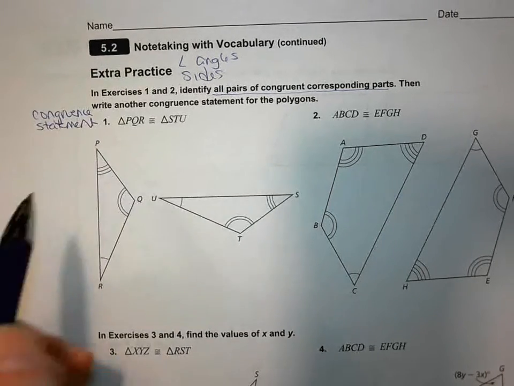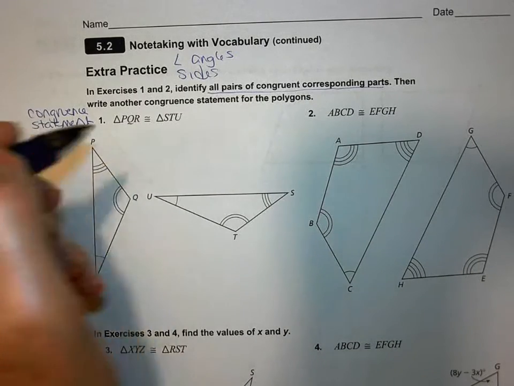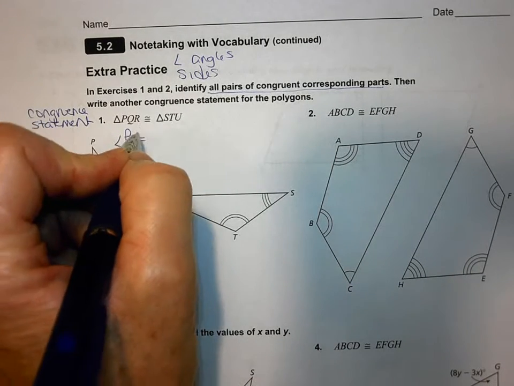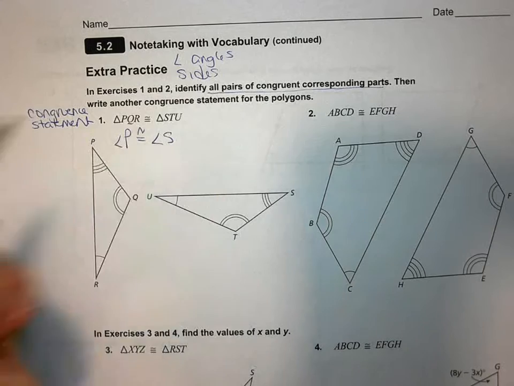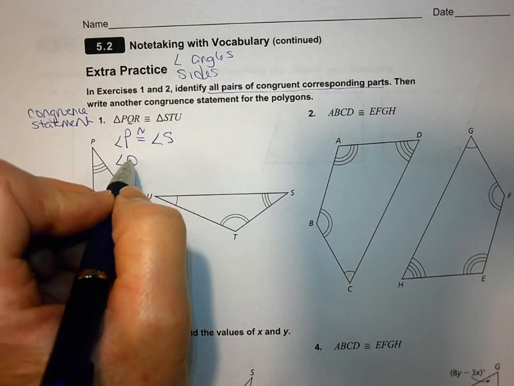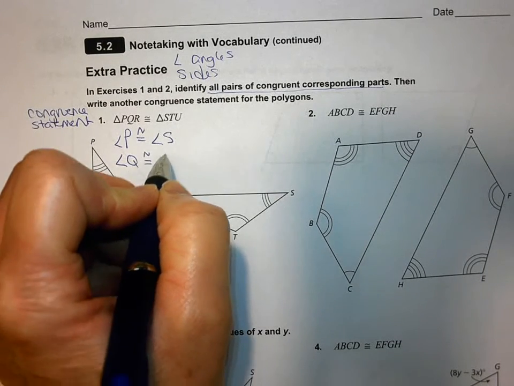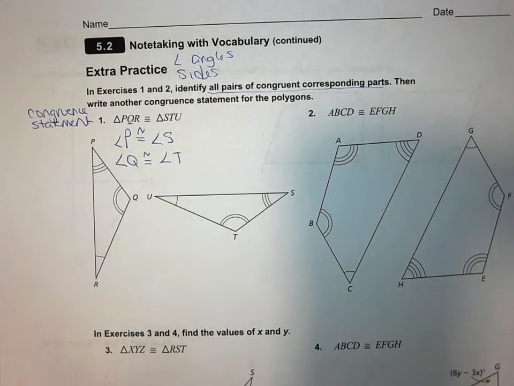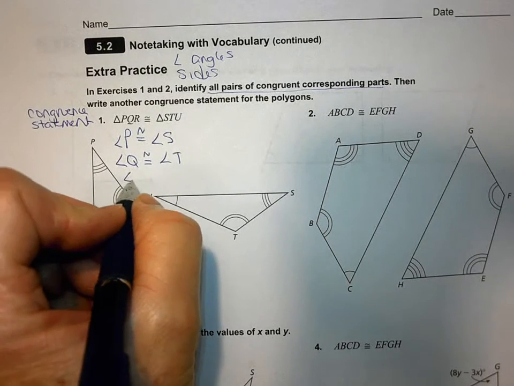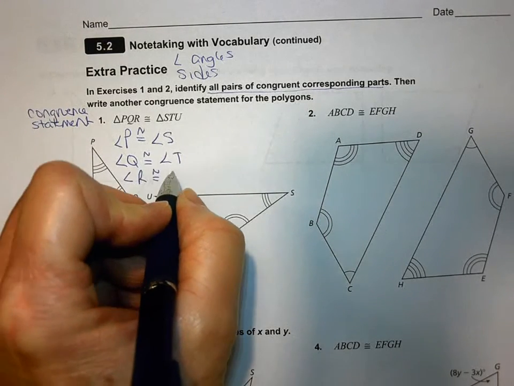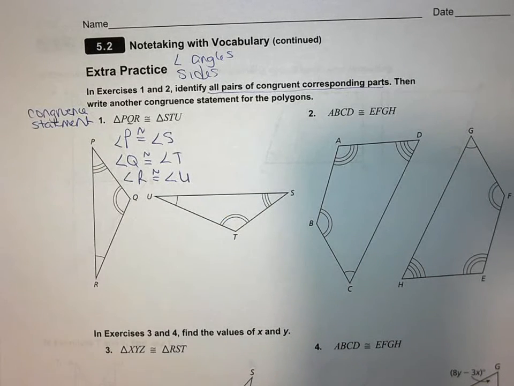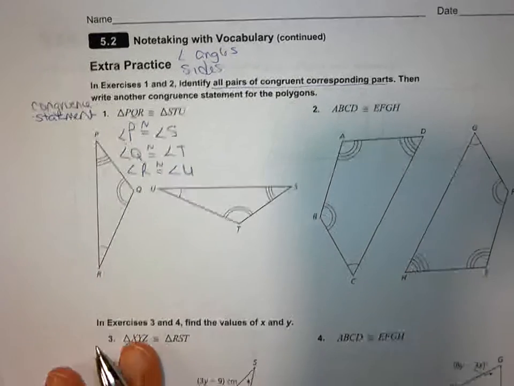So in the case of the first letter here, angle P is going to be congruent to angle S. In the case of the second letter, angle Q is going to be congruent to angle T. And in the case of the third letter, angle R is going to be congruent to angle U. Then you can pretty much also do the sides based on that.